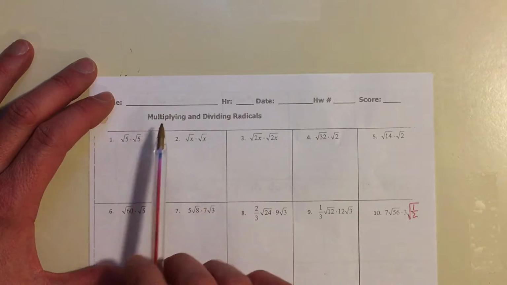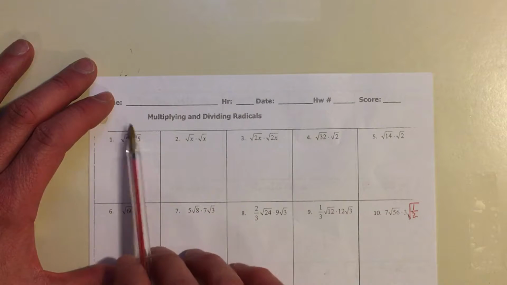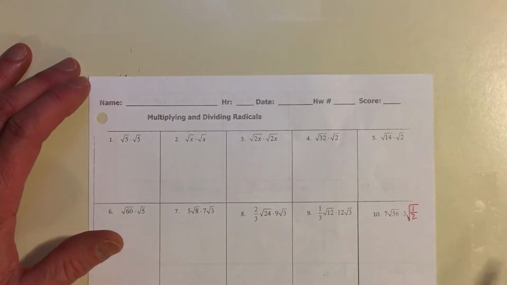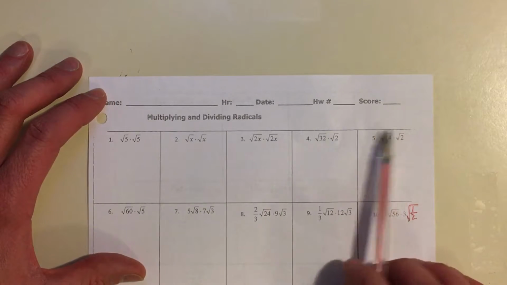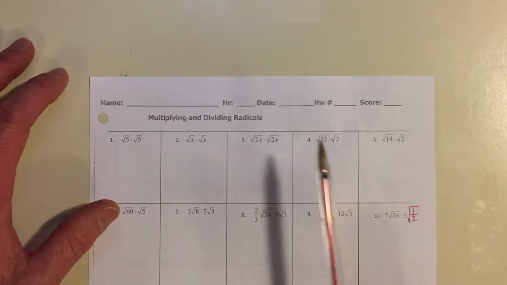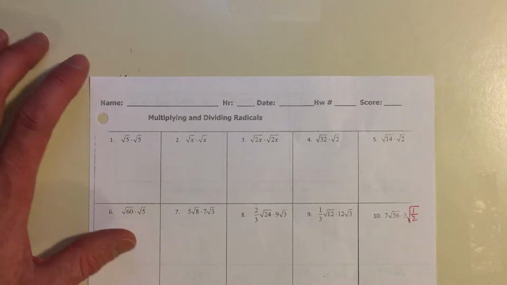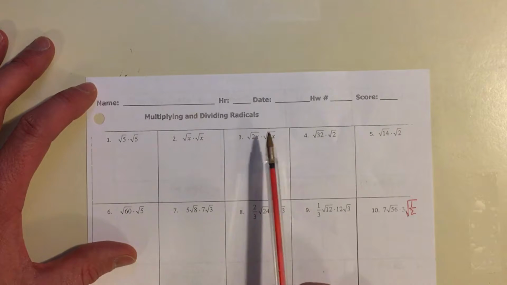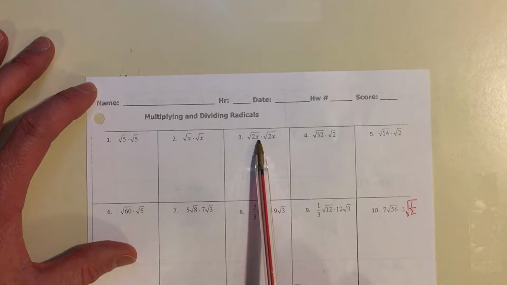Class, across the top, you should probably write multiplication and division are closely related to radicals. Now, when I say that, what I mean is that if you have square roots multiplying, they will simplify.